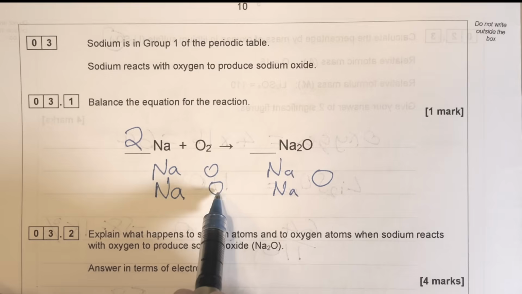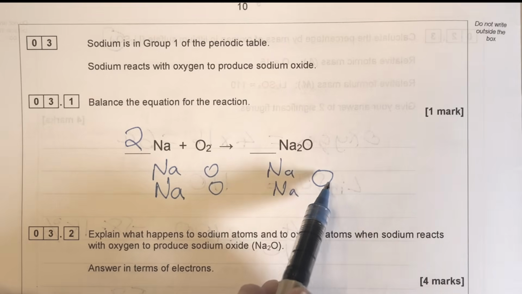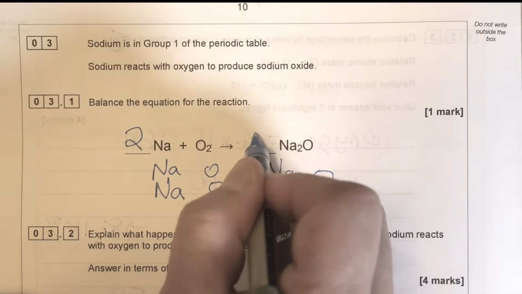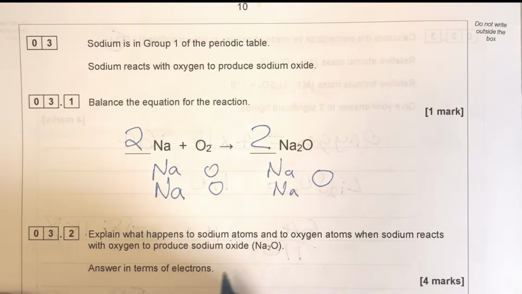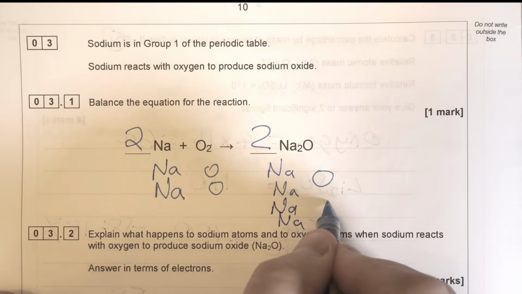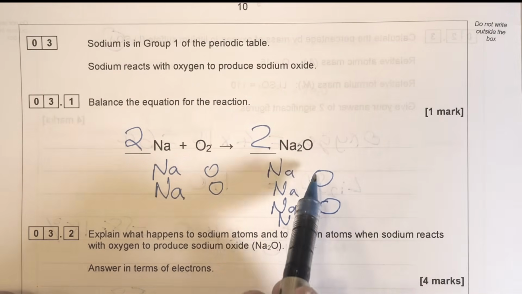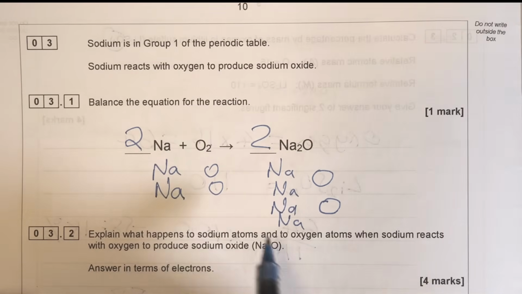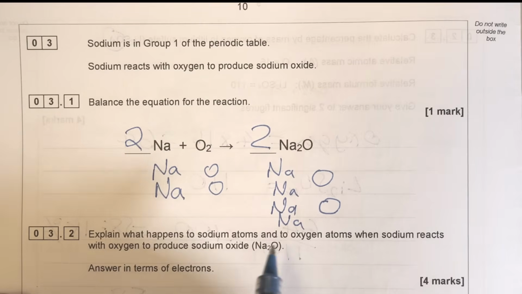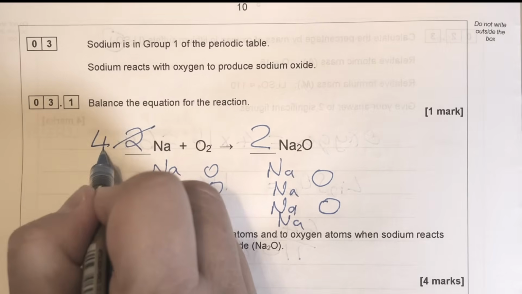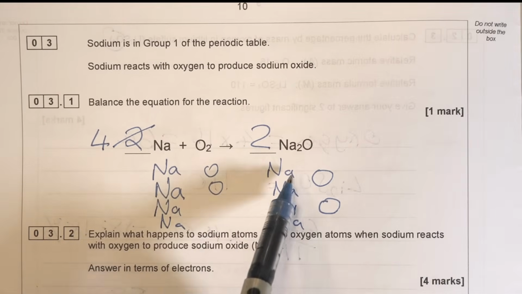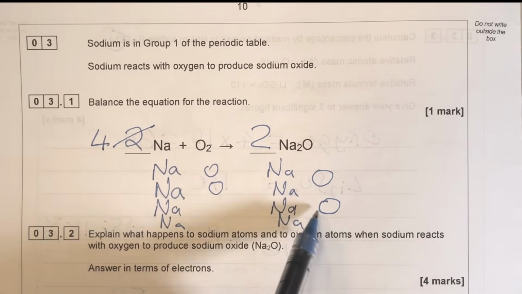We've got 2 oxygens on this side and only 1 on this side. Now we can't mess with the small numbers, we can't just put a little 2 there. All we can do is put a large number here which multiplies the whole formula. So now we've got 4 Nas because we did have 2, but we've now got 2 oxygens. So we've sorted out the oxygens, they're balanced on each side, but in doing that we've messed up the sodiums. We've now got 4 on this side and only 2 over here. So we'll change that to a 4, and now we've got 4 Nas on here. We do a last check, 4 Nas, 4 Nas, 2 Os, 2 Os.